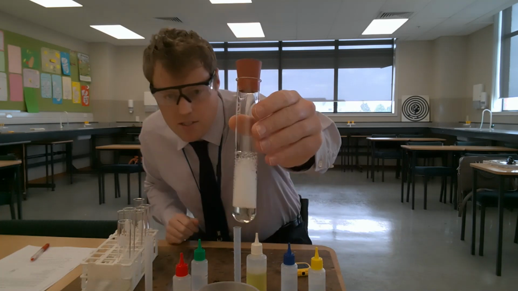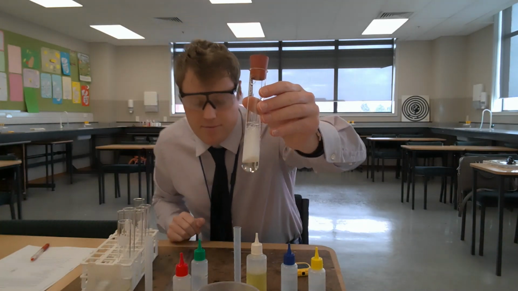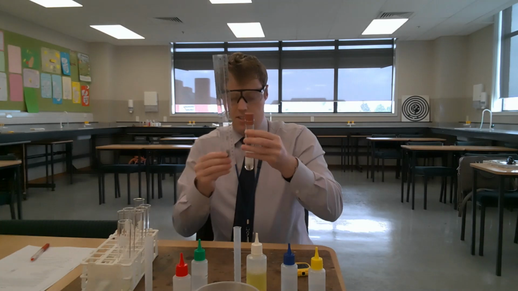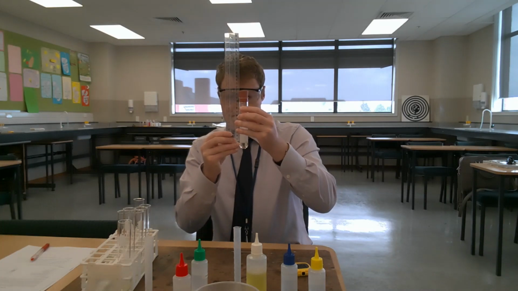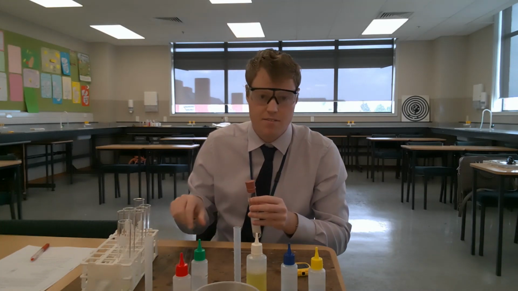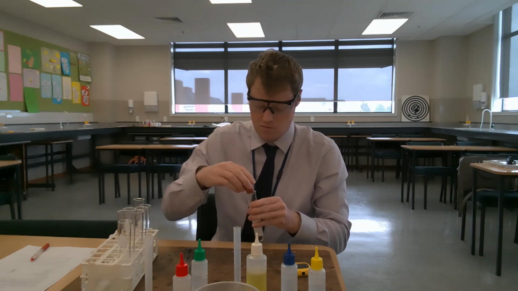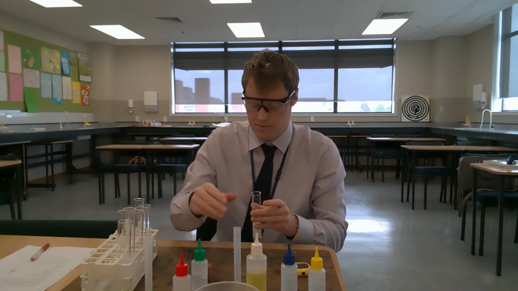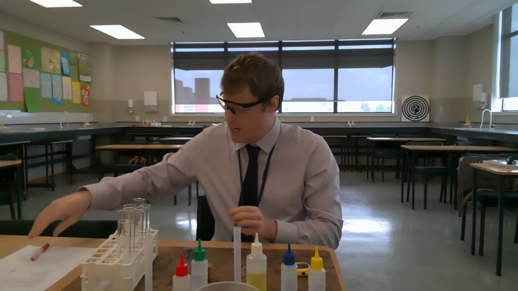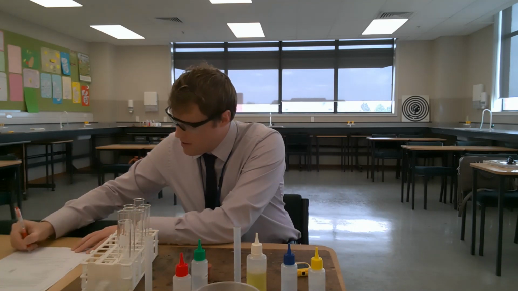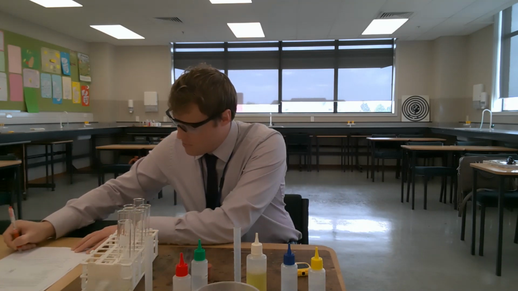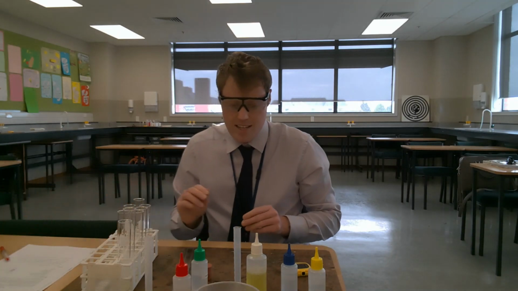Just to show you up close the result for tap water trial 1. Let's measure the height of the lather. 55 millimeters. So tap water trial 1, 55 millimeters.